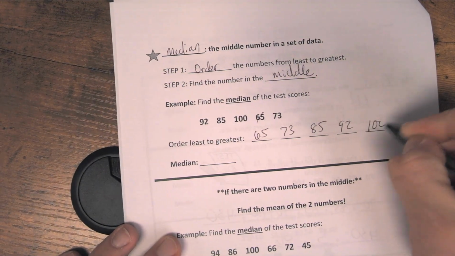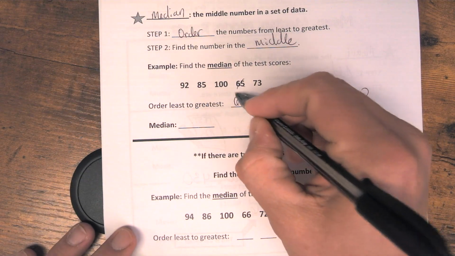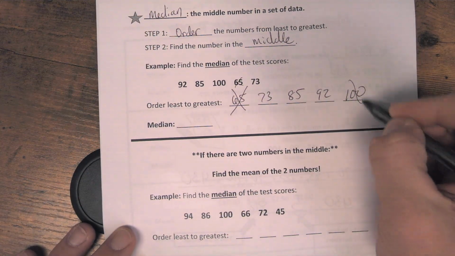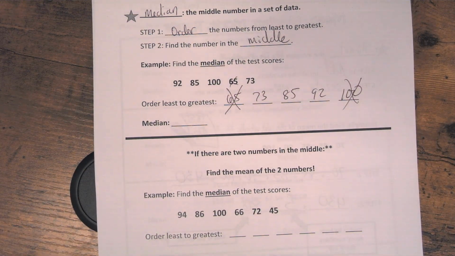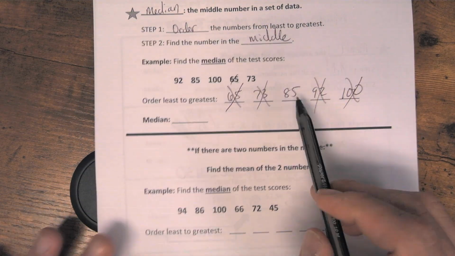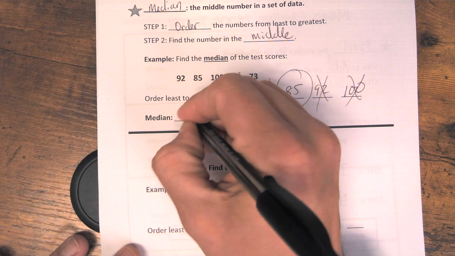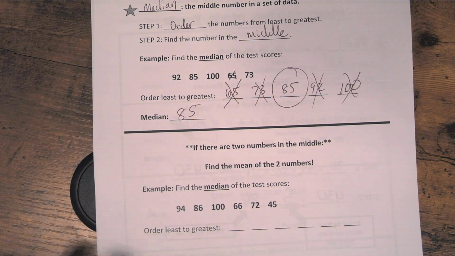And? 100. Okay, so what I like to do, because I've told you before, I'm a visual person, is start on the left and cross out 1. Then I go to the right. It's like you're balancing it out. If you're cutting off one part, you've got to cut off the other part. So I cut off this one, cut off this one. Now there's only one left over. Whenever there's one left over, that's your median. So 85 is the number in the middle, the median. That's all you've got to do.